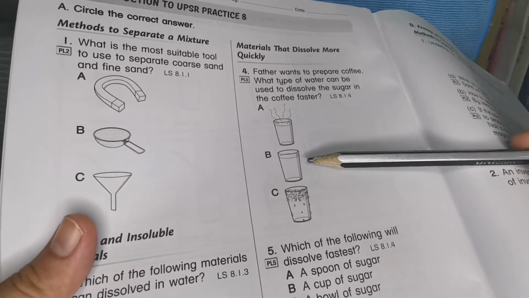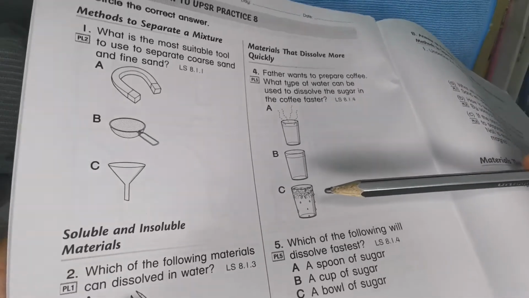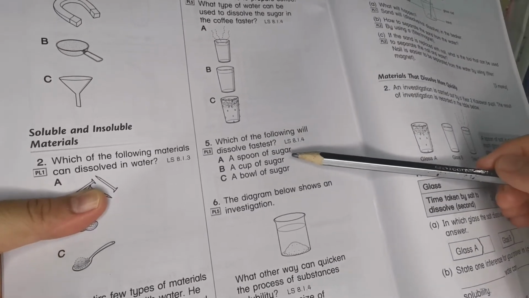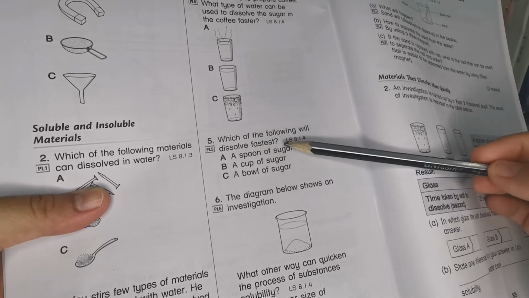Okay, hot water, or B, maybe tap water, or C, cold water. Okay, which one yang paling cepat? Okay, number 5. Which of the following will dissolve fastest? Antara berikut yang manakah akan larut paling cepat?